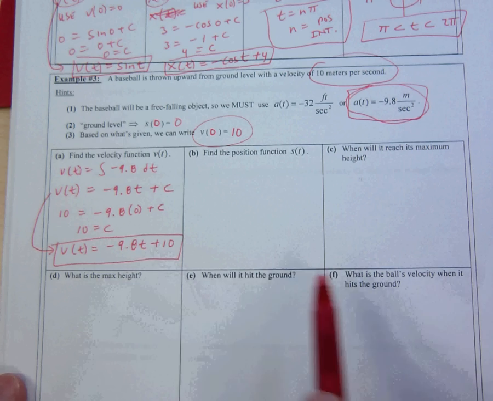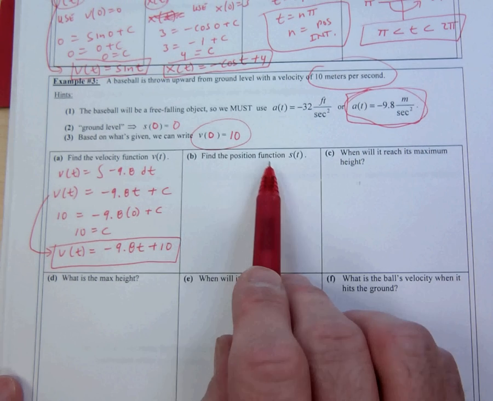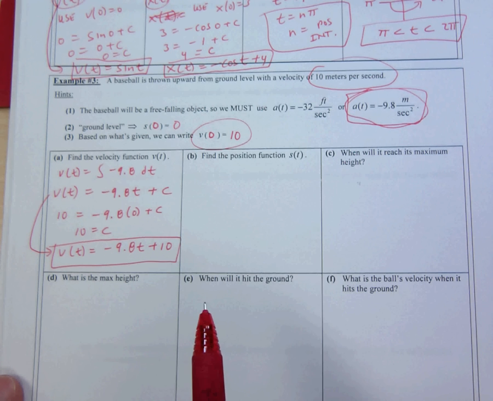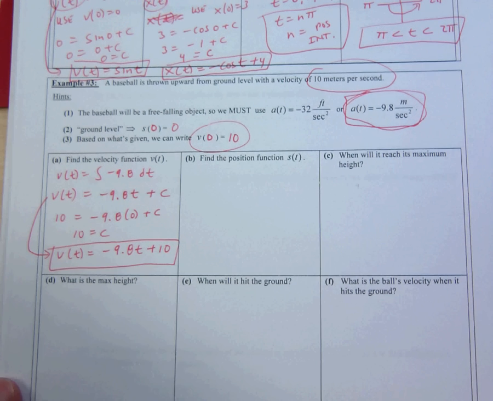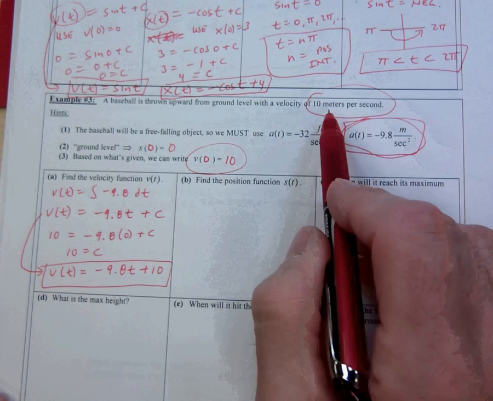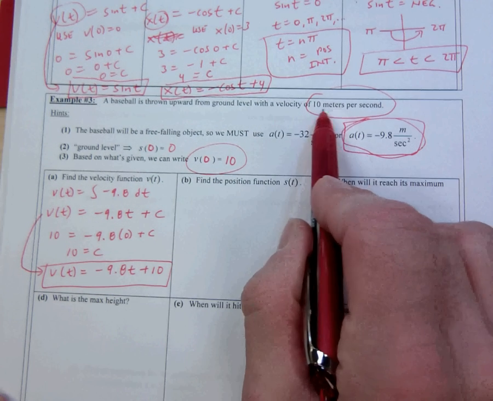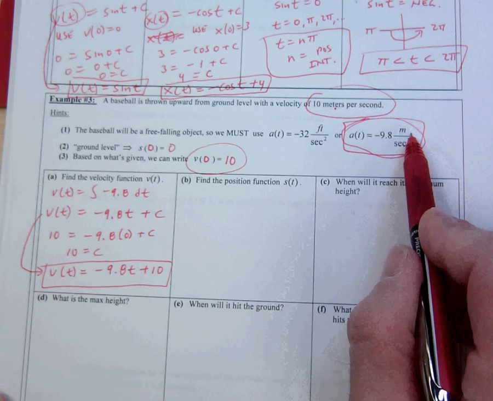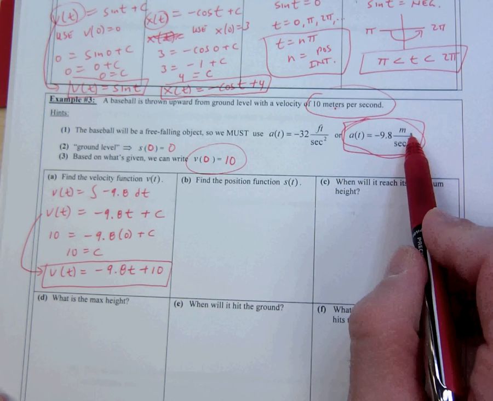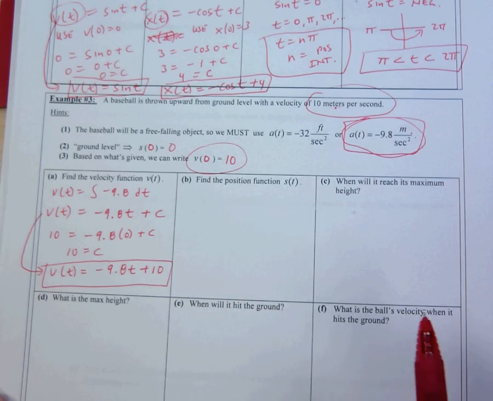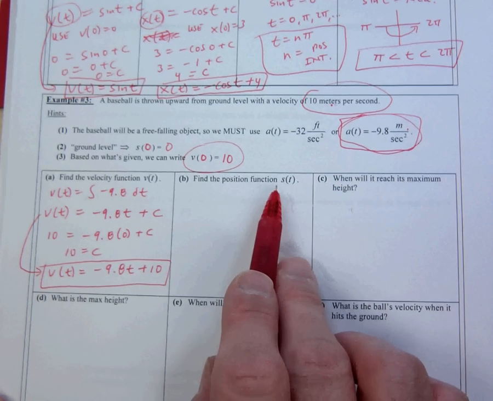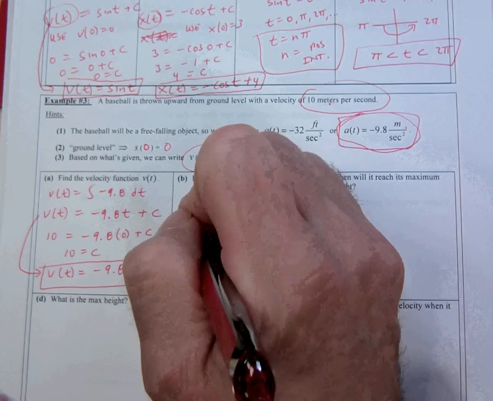Okay. Now it says find the position function. So, Ryan, how do I get the position function? Do you have a question? Well, not when this is given in meters per second, right? Since that has meters, I use the one with the meters, right? Just to keep the units consistent, right? Okay, so Ryan, how do I find the position function now? You gotta integrate the velocity. That's right. Integrate the velocity.